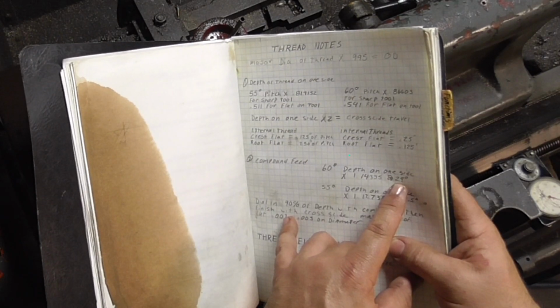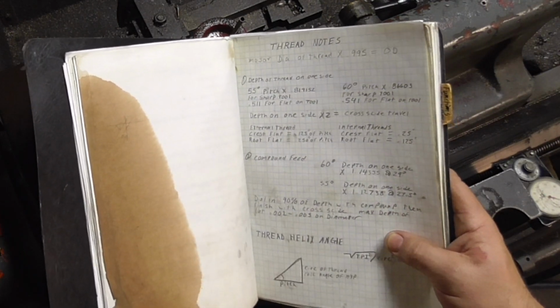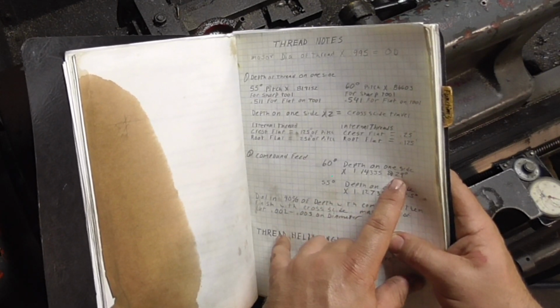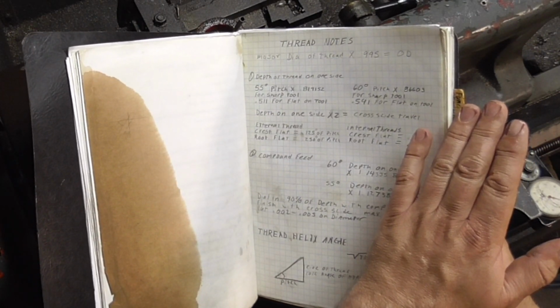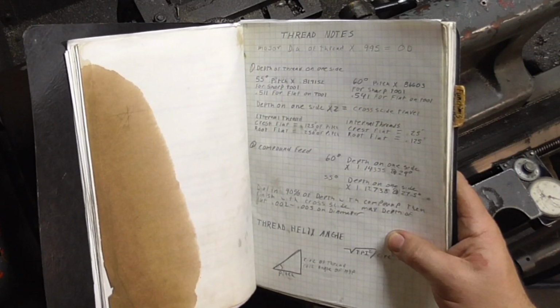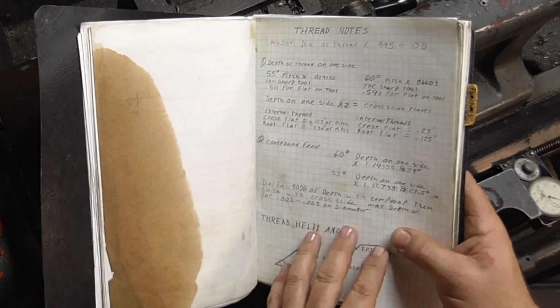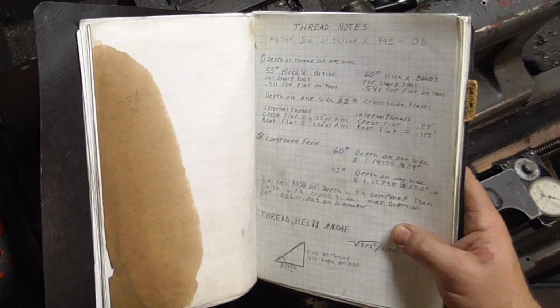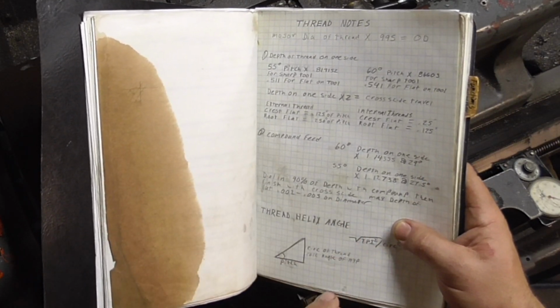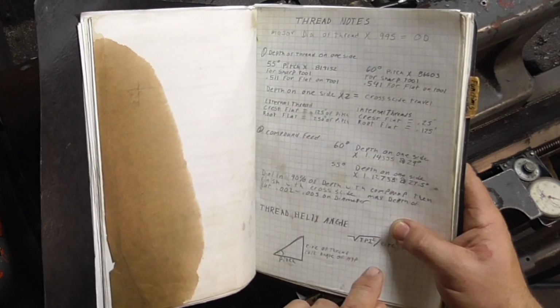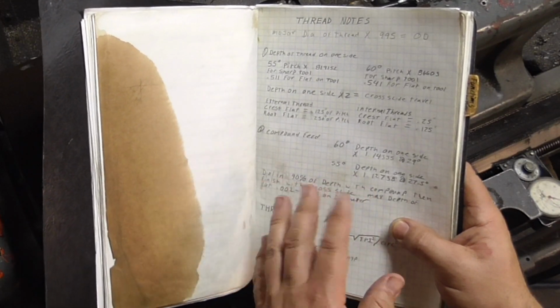The reason why we set the compound at 29 degrees is it takes less material off of the right-hand side of the cutter. People will say that, oh, that's because the right hand side of the tool is not doing any cutting. No, the right hand side of the tool is doing cutting. It's just not doing as much as if it was set at 30 degrees.